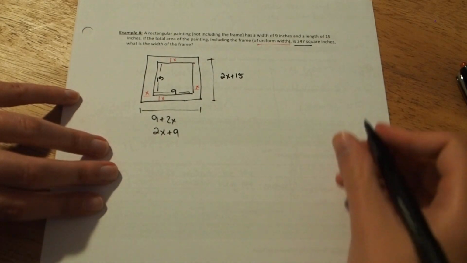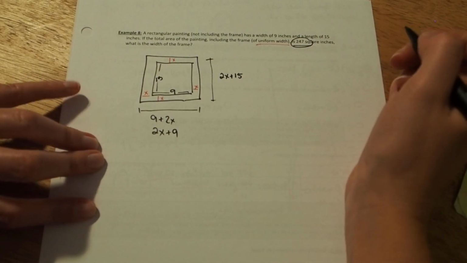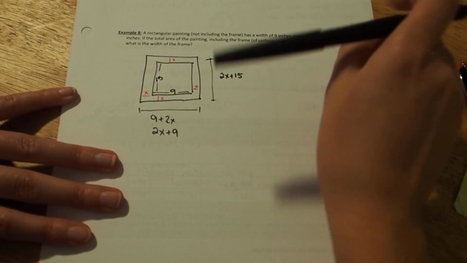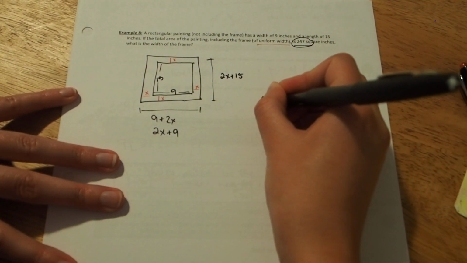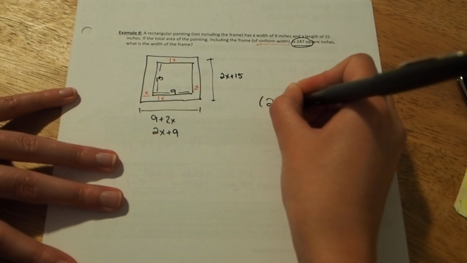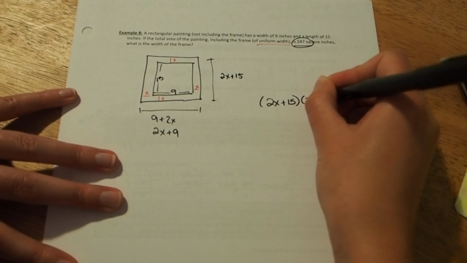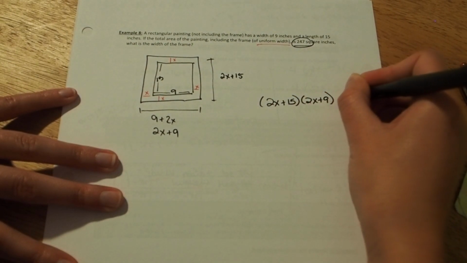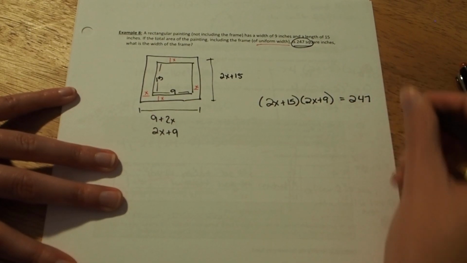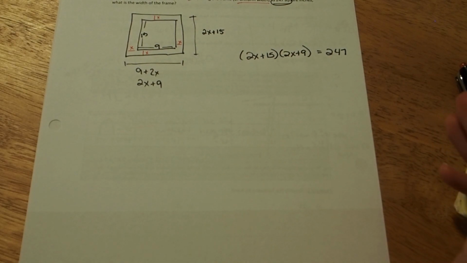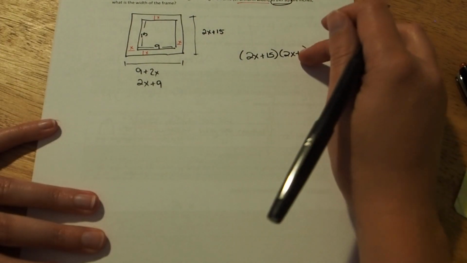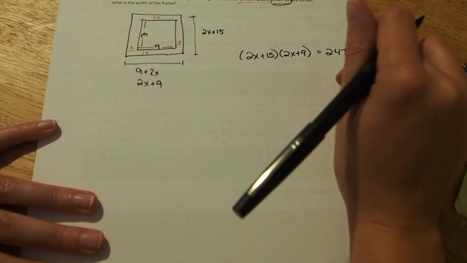Okay. Now, remember that the entire area is 247 square inches, and area is a product of length times width. So if I have my 2x plus 15 times my 2x plus 9, that product, that's area, needs to be equal to 247. Okay. To solve, I need to multiply this out, subtract over to get this equal to 0.